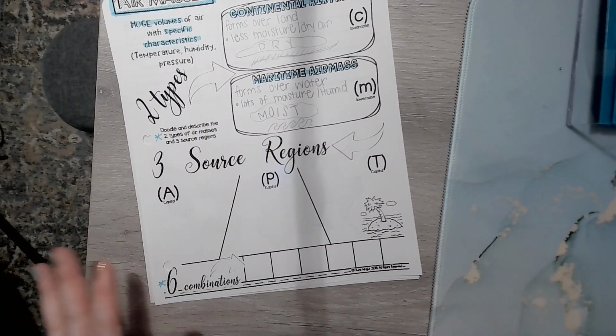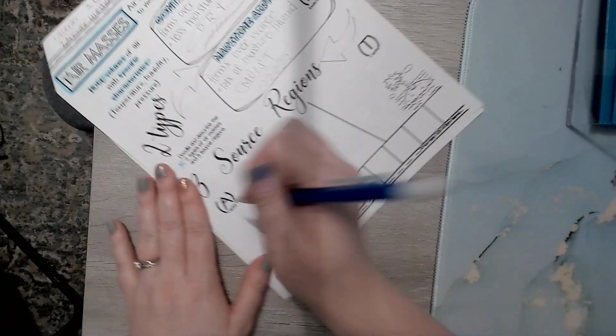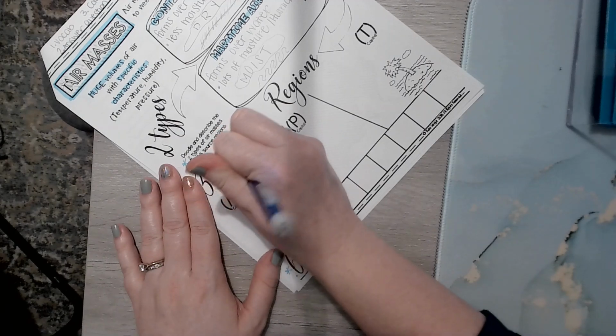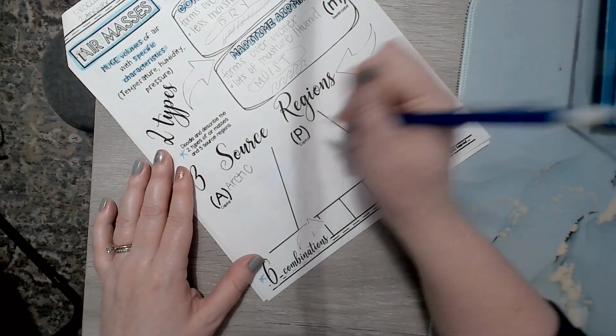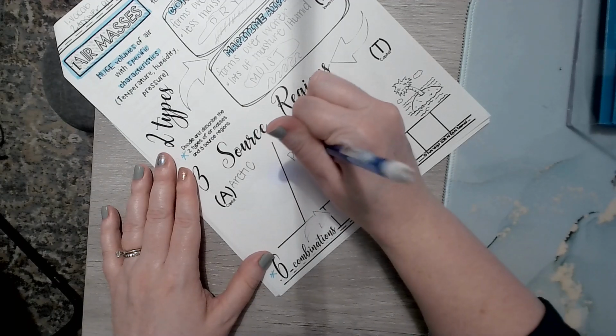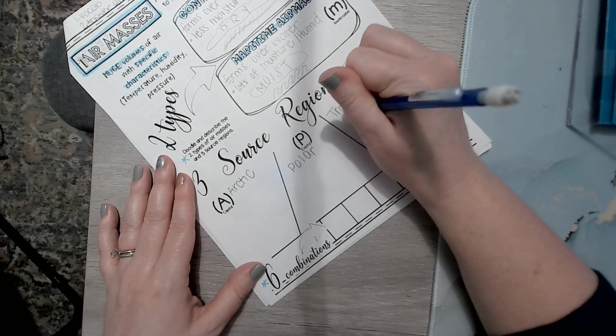Now, the last three are our regions. So, capital A is for Arctic. P is for polar. And T is for tropical.